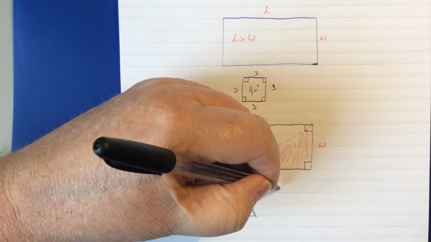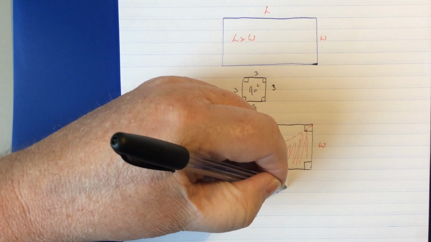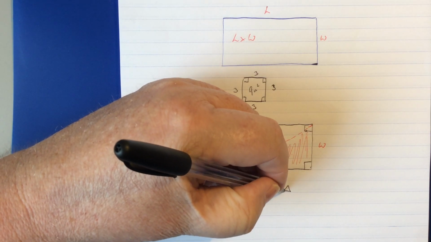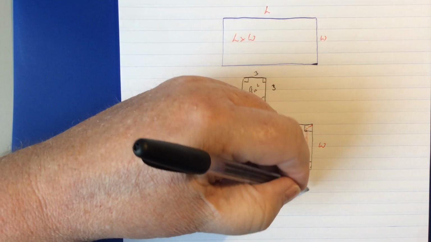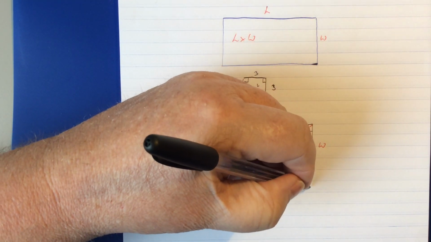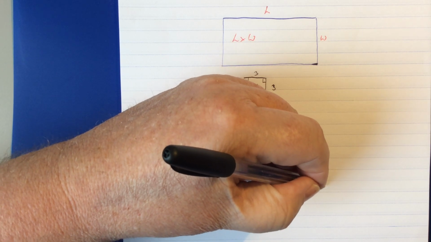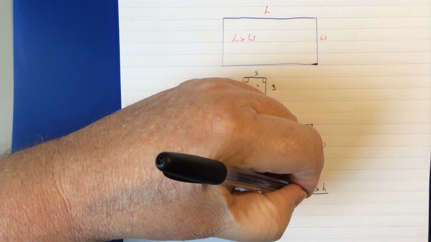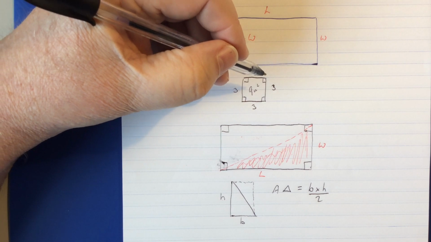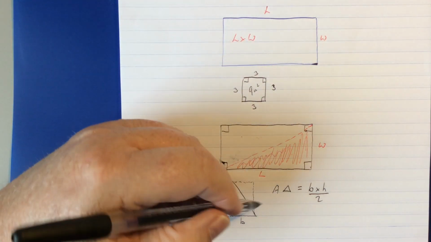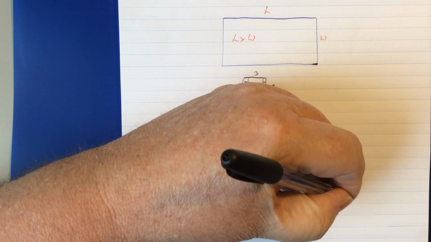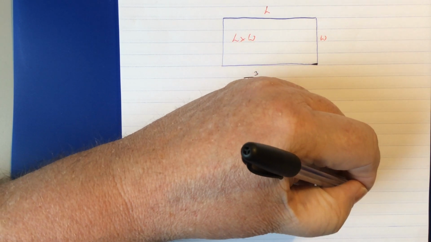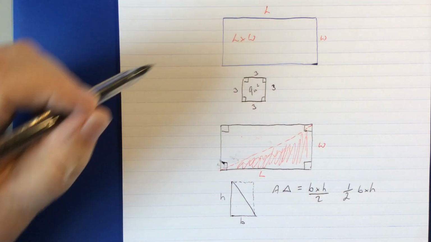So we come up with a formula that the area of a triangle, which is what I've written badly there, is equal to the base times the height divided by 2. Or, because this is half, we can write it another way. Both of these are equally valid. It's a half base times height.